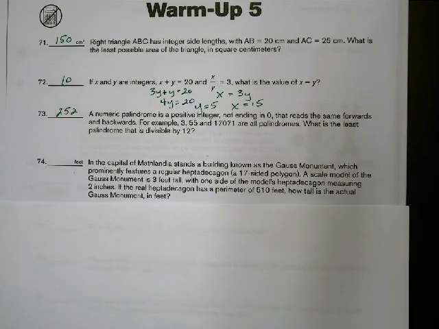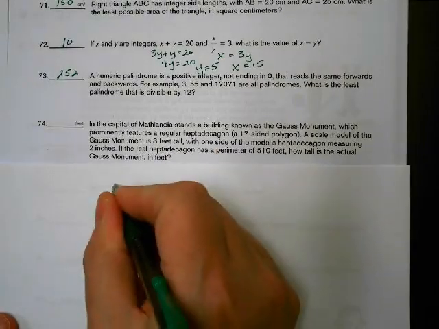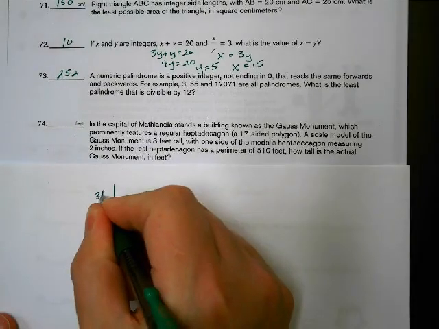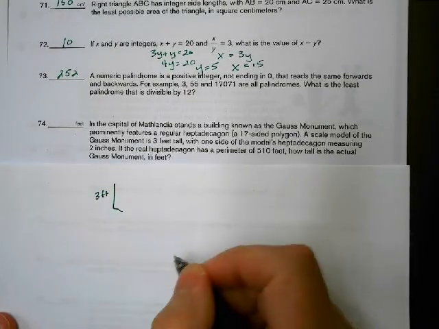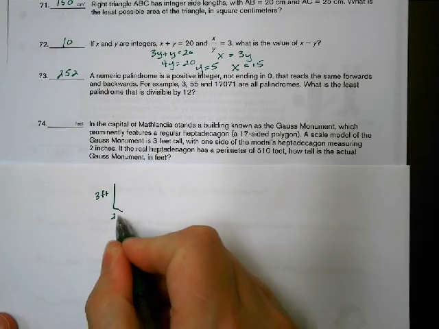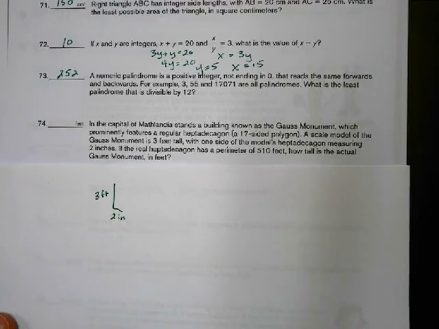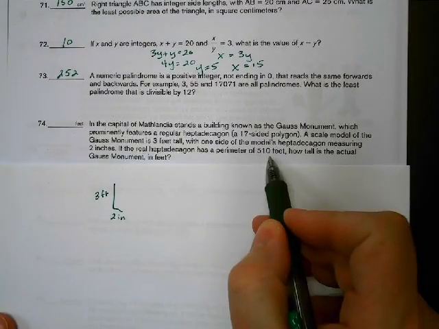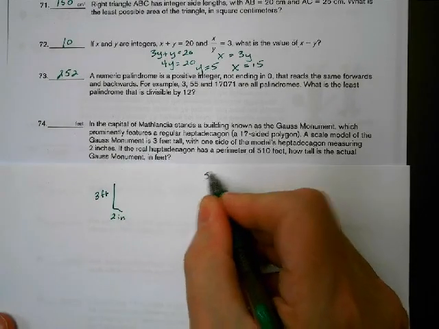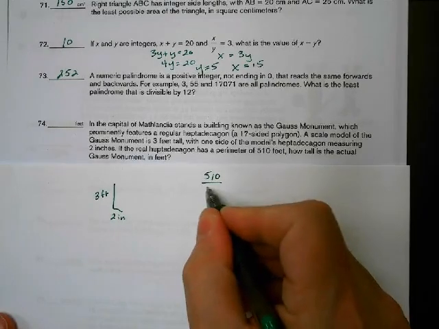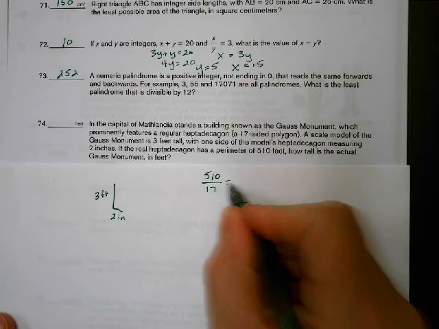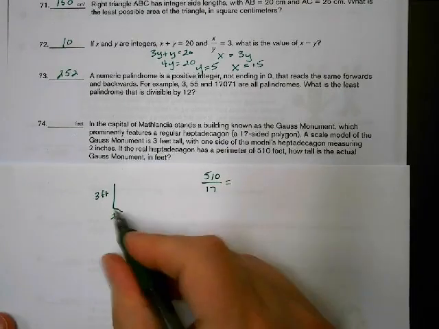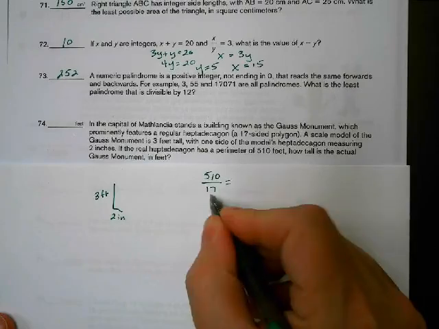Delicious. Okay, so the model is 3 feet tall, and the side lengths are 2 inches of the model heptadecagon. Okay, so that's the model. The real heptadecagon has a perimeter of 510 feet. Okay, so if there's 510 feet in the perimeter and there's 17 sides, then the real side length is 510 divided by 17, 30.